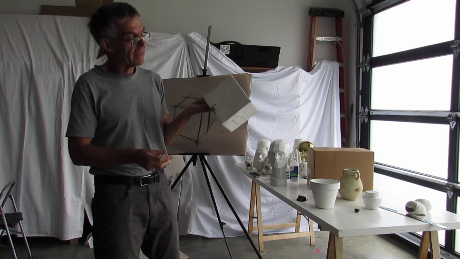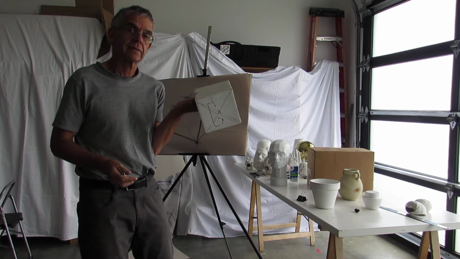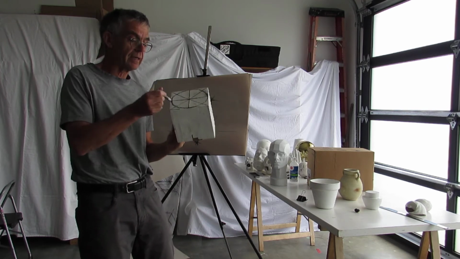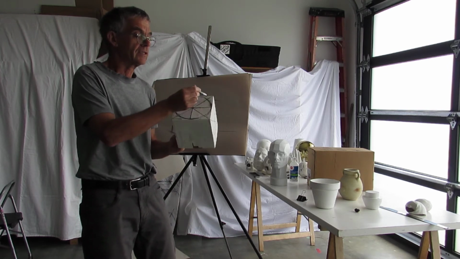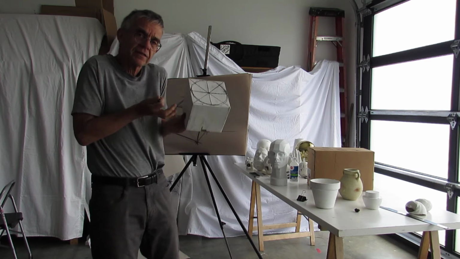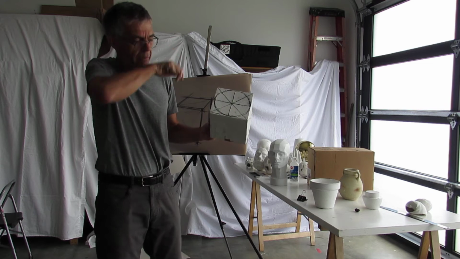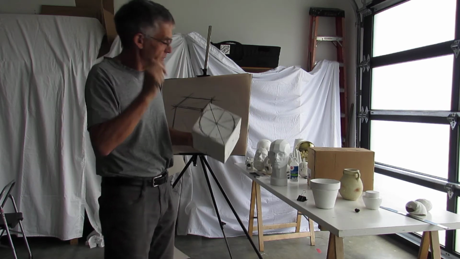So if I can draw a circle flat by this method, looking straight on it like this, I can do the same thing with an angle like that to create an ellipse. And I hope now you can see the elliptical shape. The stretched circle is the ellipse. We'll deal more with ellipses later.